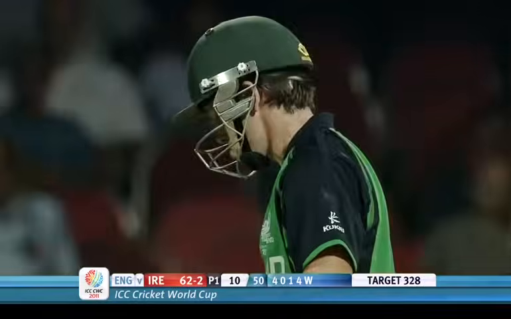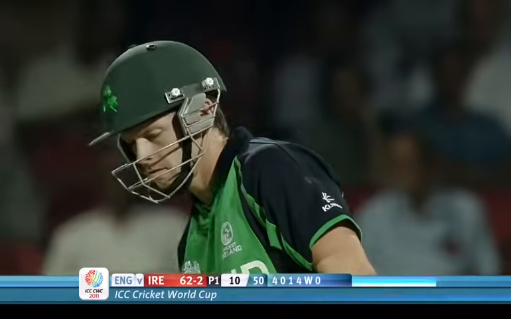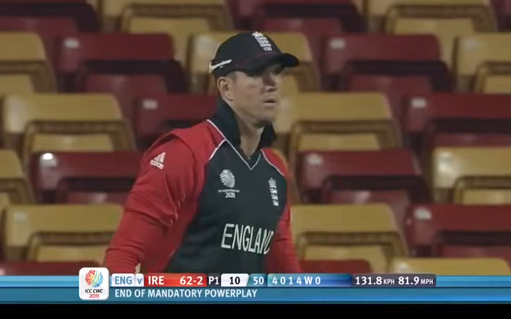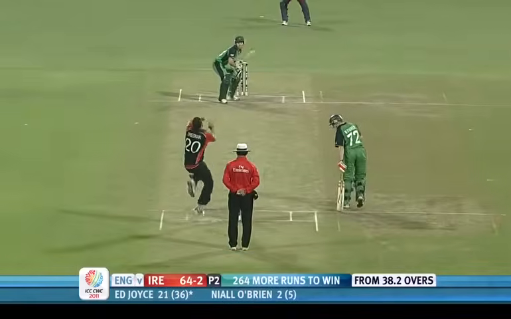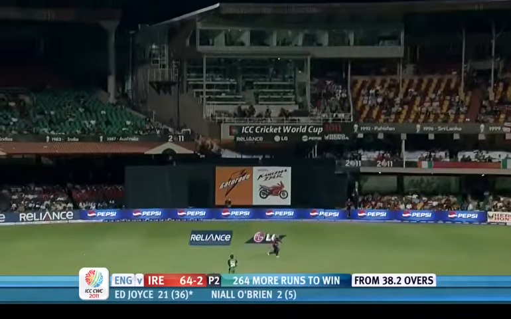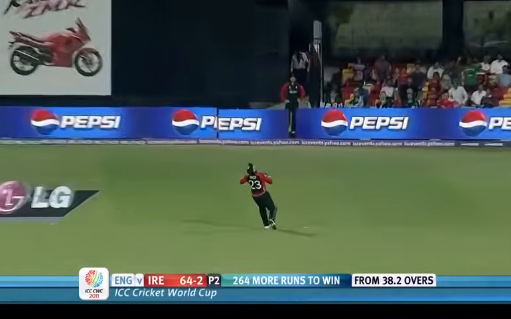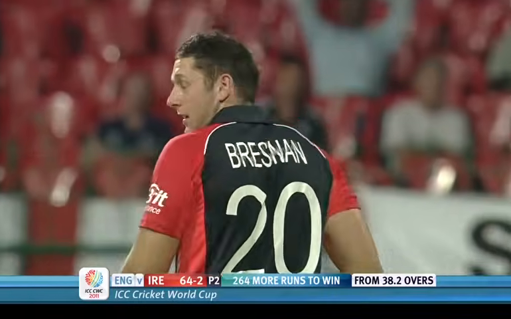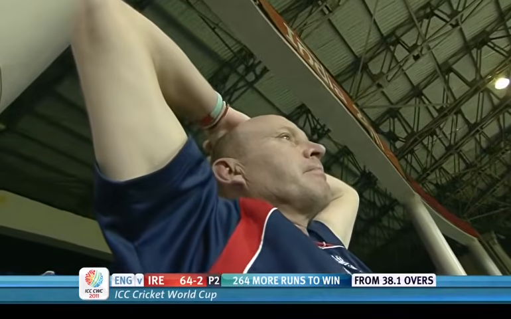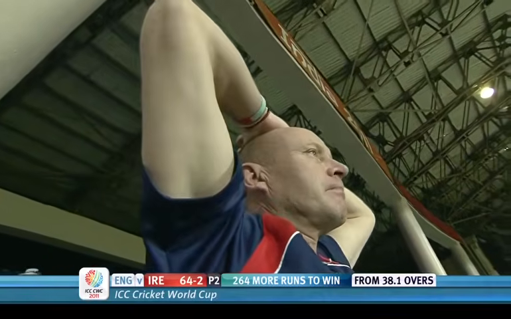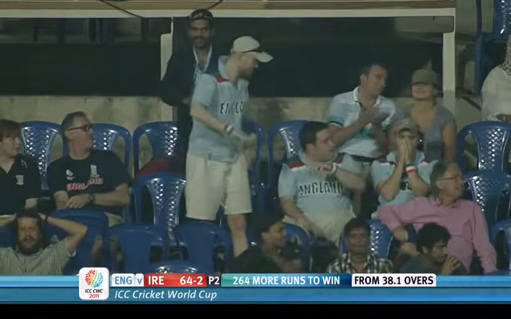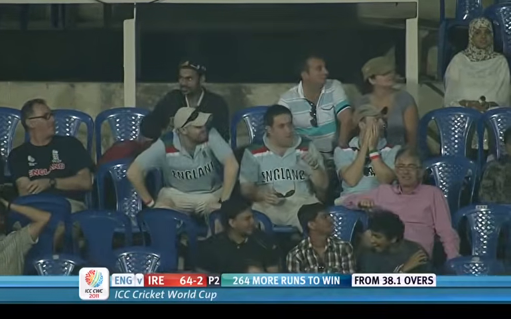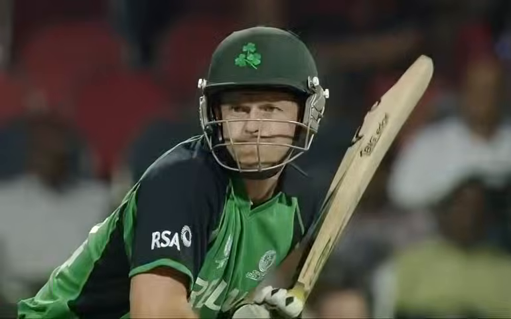Bresnan's a strong man. There's a lot of extra bounce from him there. It's 62 for 2. Oh, this one must be out. Matt Prior, difficult, dropped. Went swirling underneath it. Those skies are never as easy as they look, not the ones that go straight up in a periscope way. For a moment Prior had his back to it, and then he was underneath it, then he was alongside it, and then he dropped it.